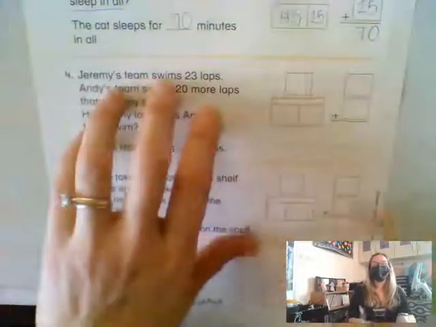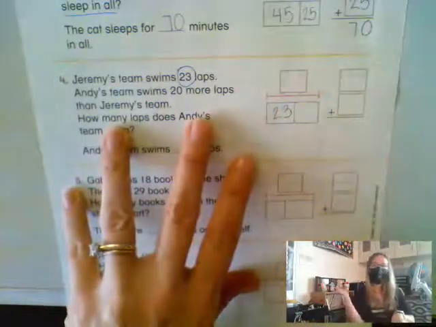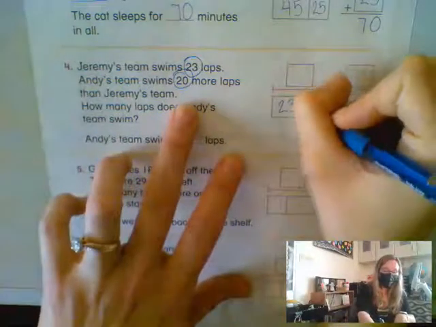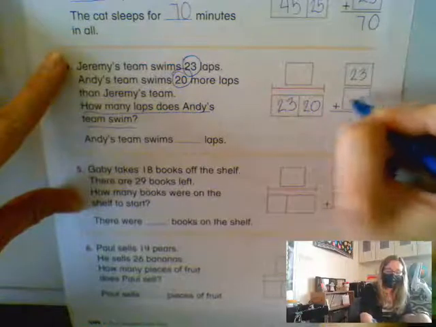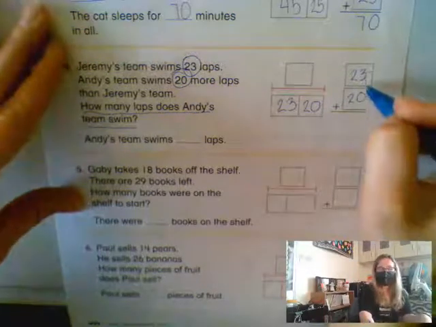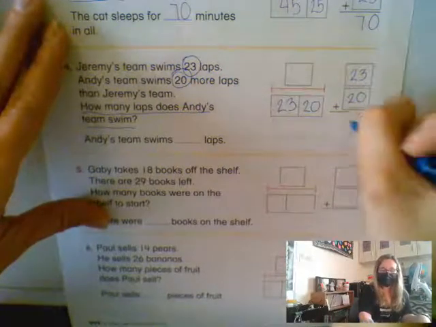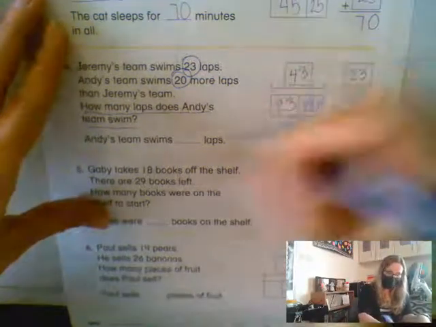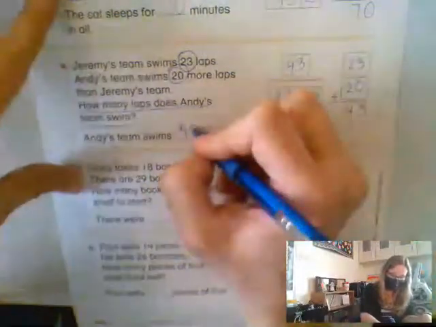Sage. Jeremy's team swims 23 laps. Circle 23 and put 23 in your first box. Andy's team swims 20 minutes more. Circle 20 and put 20 in your second part box. How many laps does Andy's team swim? So Sage, we're adding up 23 minutes plus 20 minutes. Sage, what is 3 plus 0? What is 2 plus 2? How many minutes does Andy's team swim? 43 minutes. Good job. Oh, sorry. It was how many laps, not how many minutes. But you know what I mean.